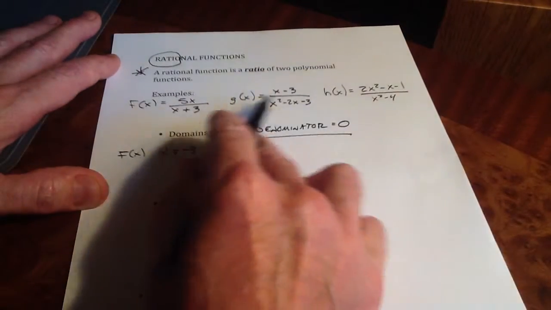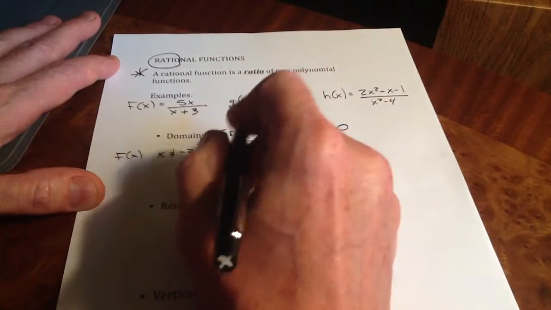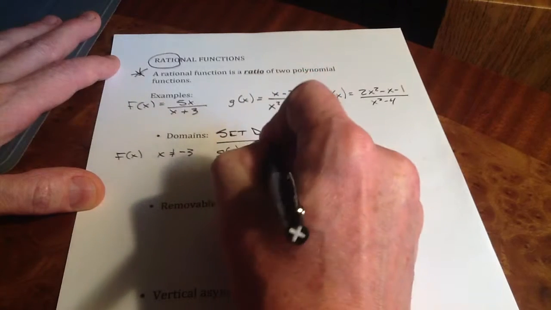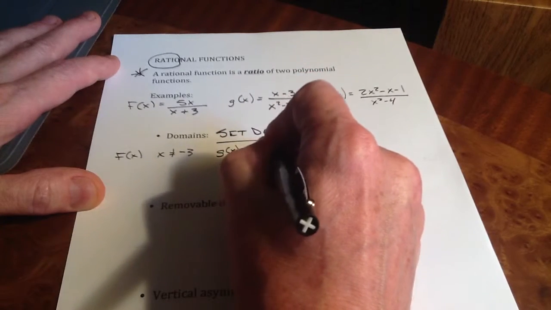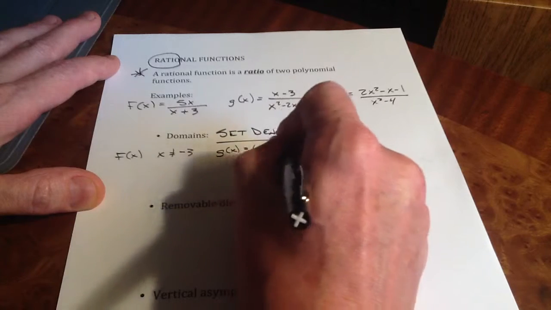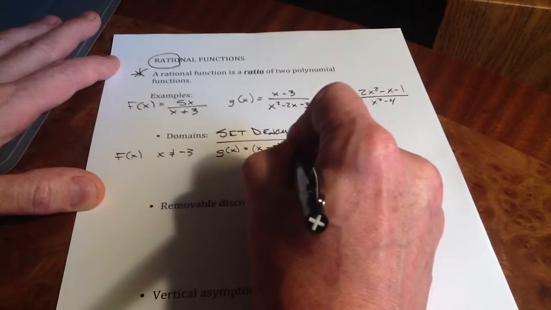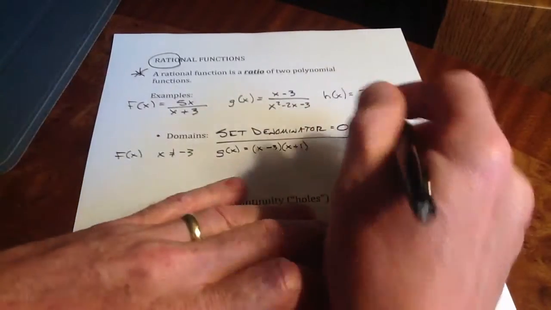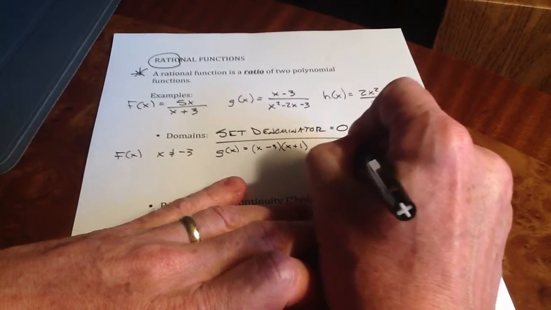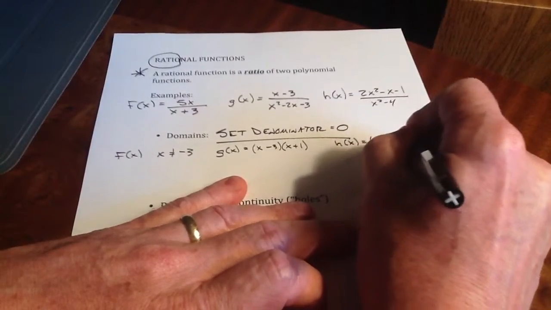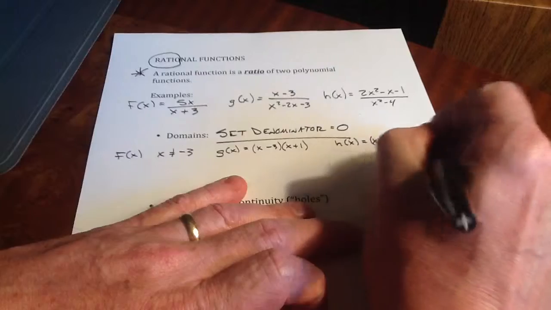The others you're actually going to have to factor. So g of x would be equal to x minus 3 times the quantity x plus 1. And h of x's denominator factored would be x plus 2 times x minus 2, difference of two squares.